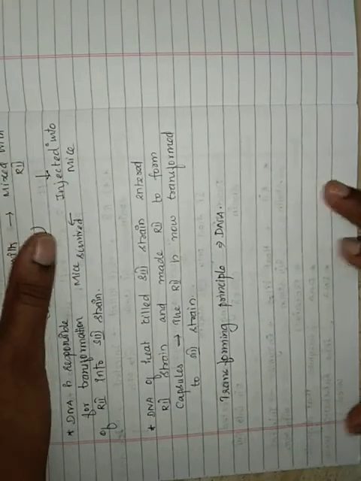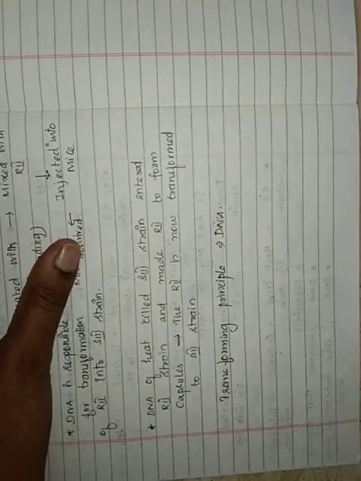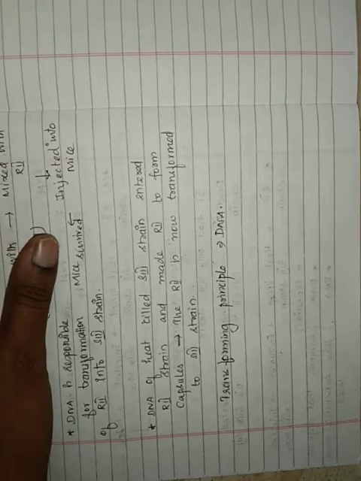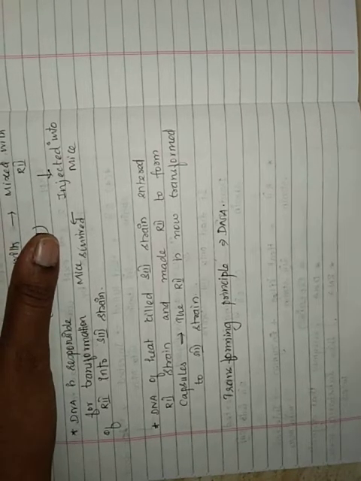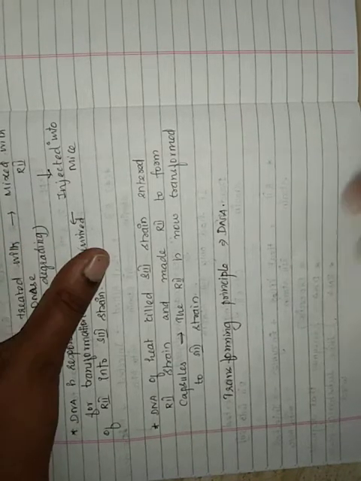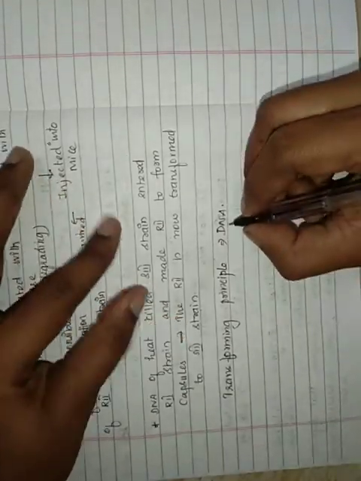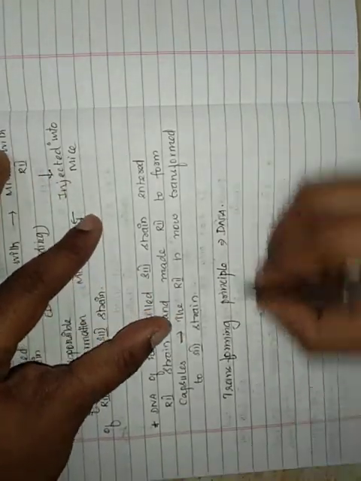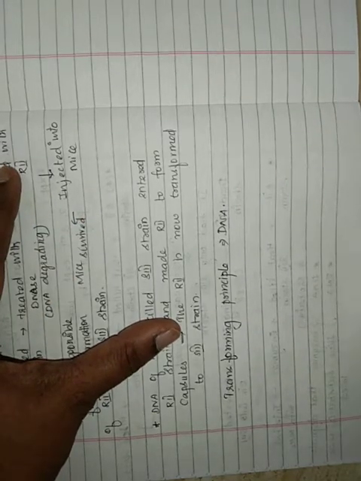So this is the experiment done by Griffith and later on proved by Avery, MacLeod and McCarty, that the transforming principle present in living cells is DNA, and because it is directing the transformation process, this DNA can be the genetic material.